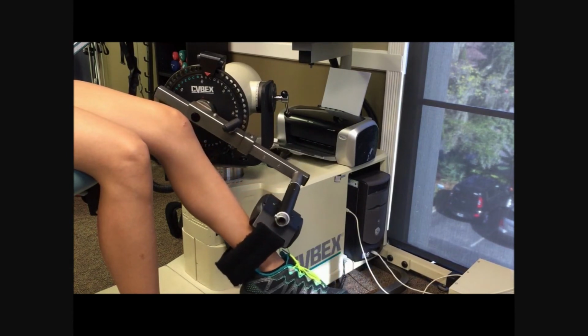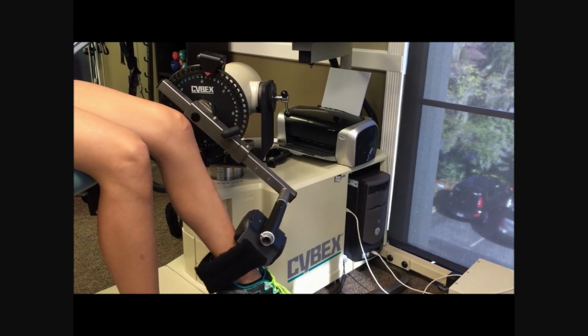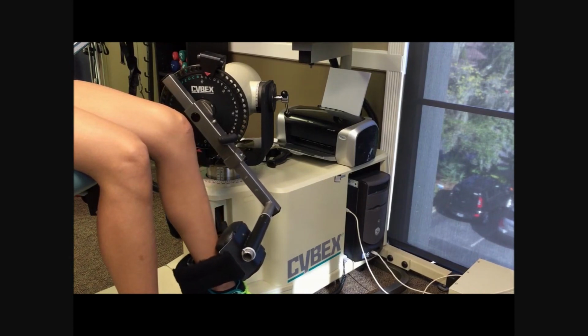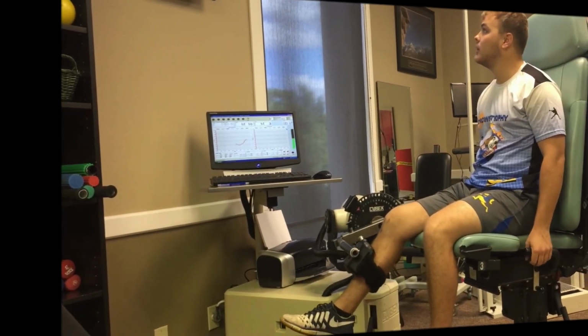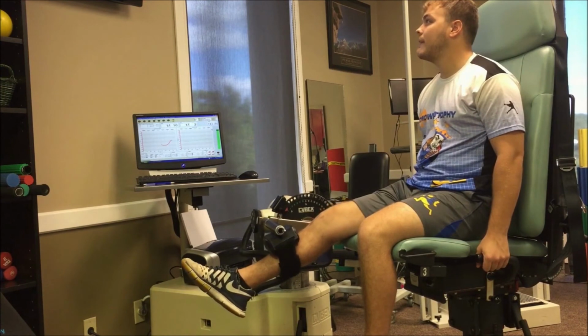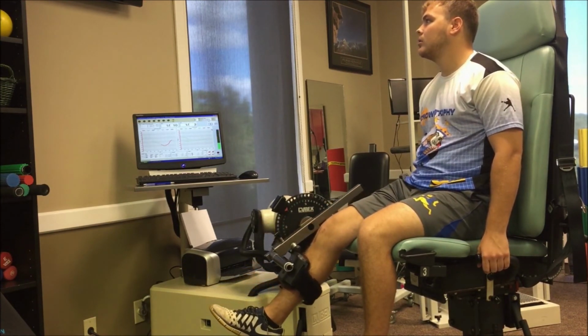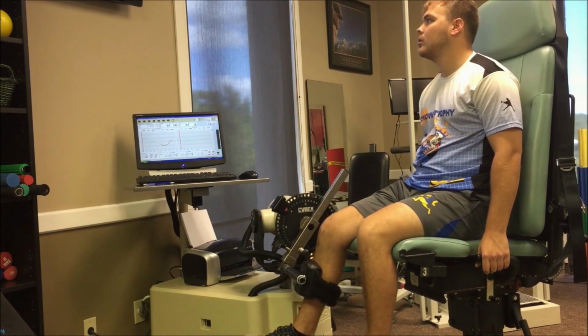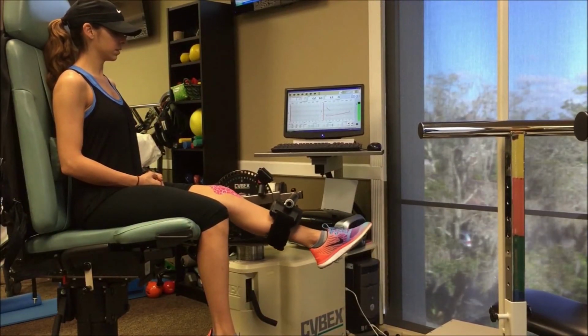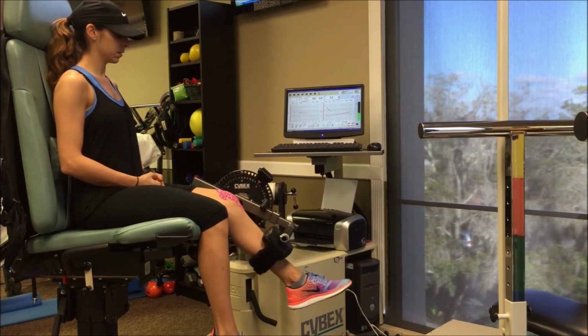Now, in these next few videos that you're going to see, we're going to move through the speed progressions. So this is 5 degrees per second. He's going to push up into the pad on the way down. And we're only working eccentrics. If you go back to earlier when we talked all about eccentric loading and the purposes of it, that's why we're only doing eccentrics early on.